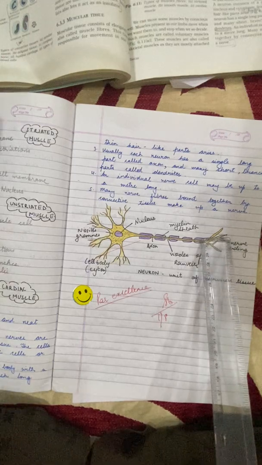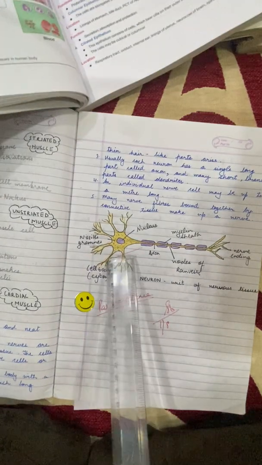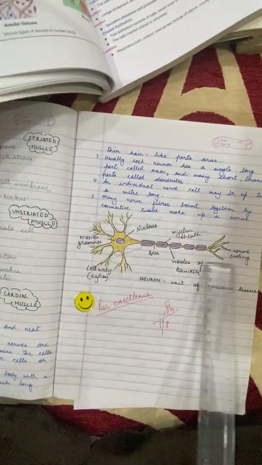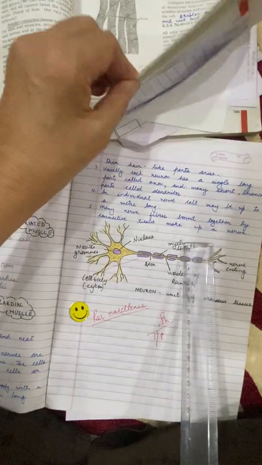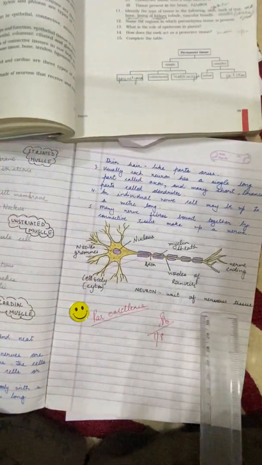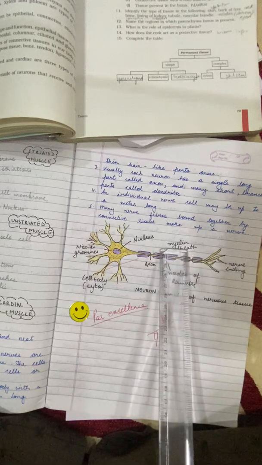So this is the tissue which has the units, the neurons, as we talked about earlier. They are long and branched because they have to carry the messages over long distances. So that's all we have about the four types of animal tissues.